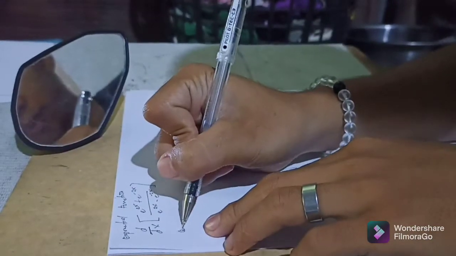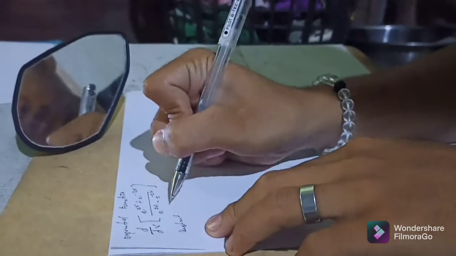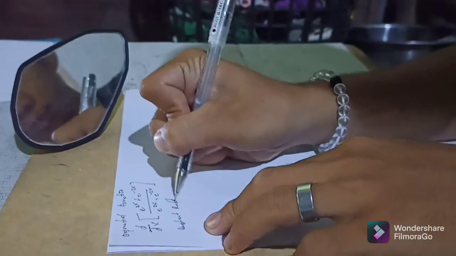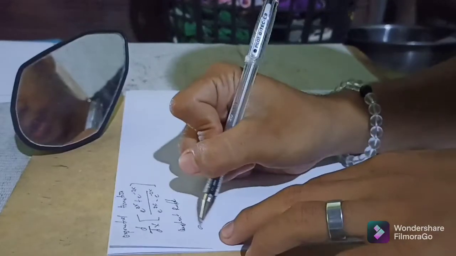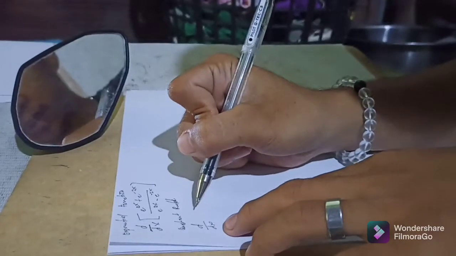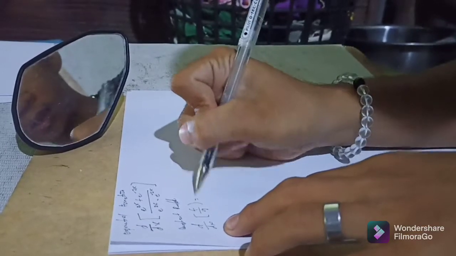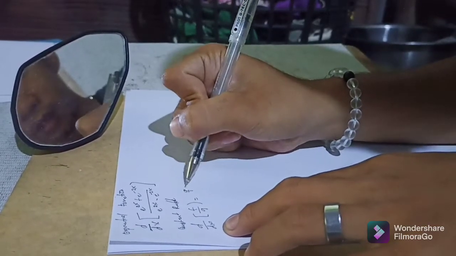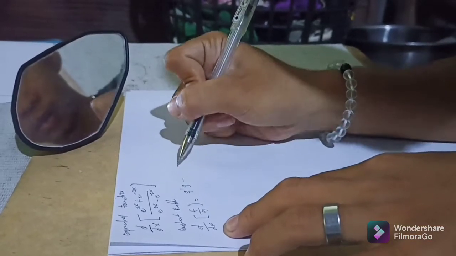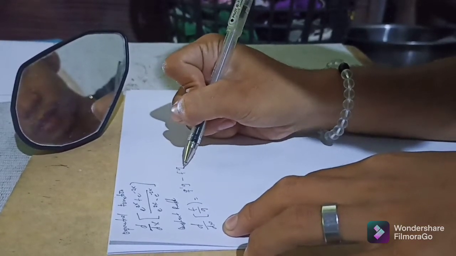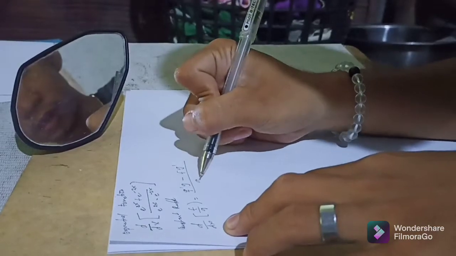The quotient rule is d over dx of f over g equals f prime times g minus f times g prime, over g squared.